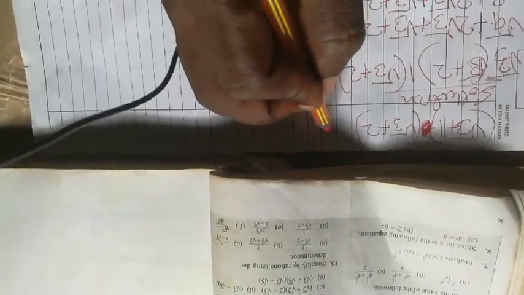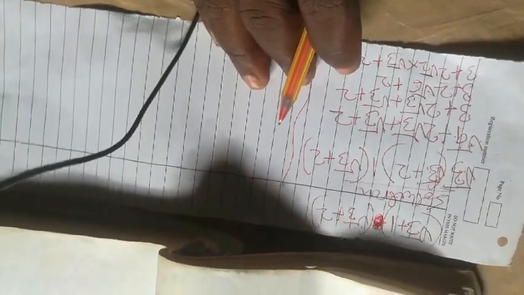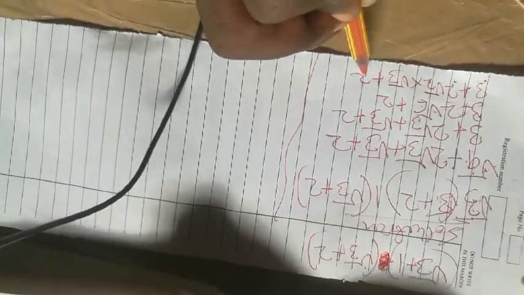Then we further say 5 plus 2. 3 plus 2 is 5. Root 2 plus 2 root 3.